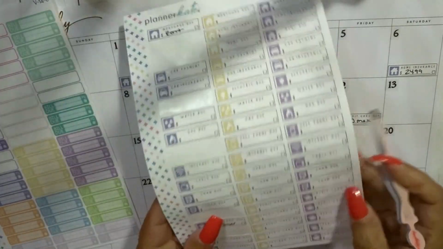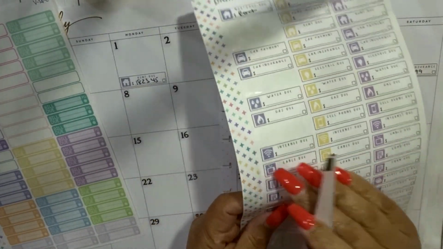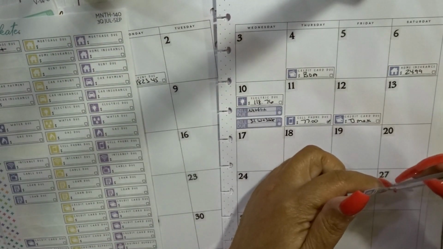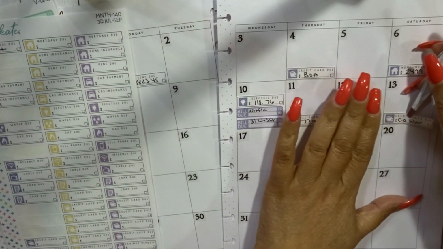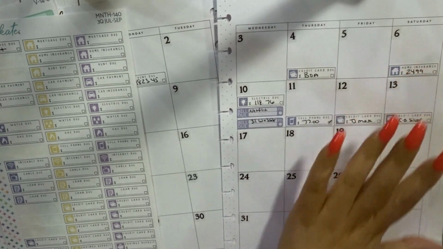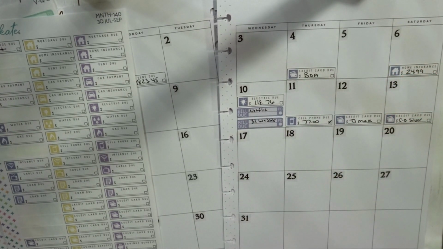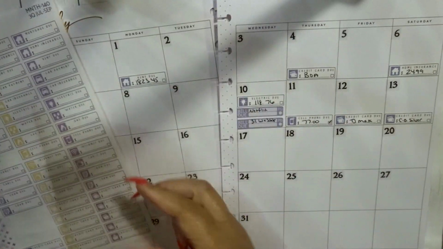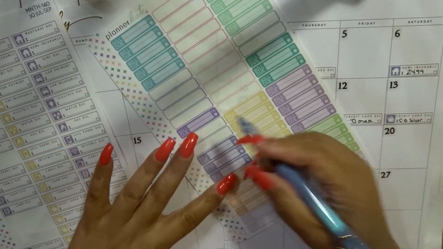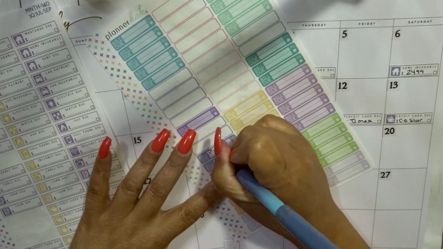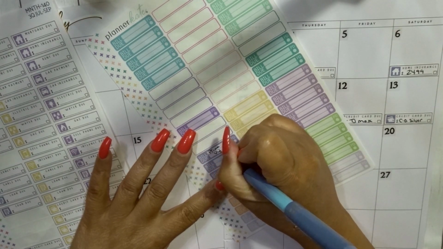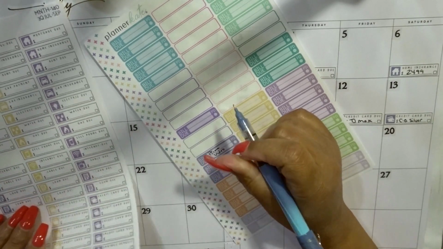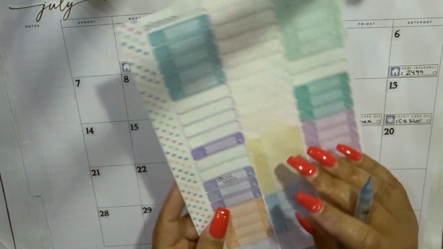And then the 13th is my Capital One Silver. Okay, and then the 14th is Prime.